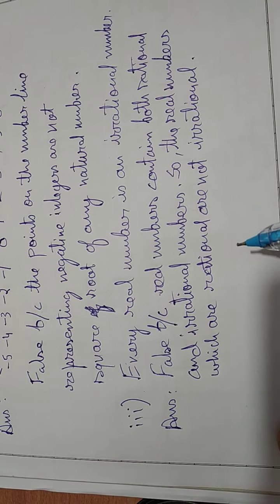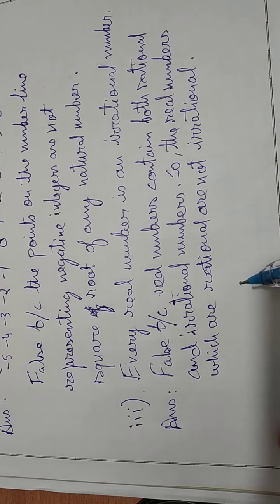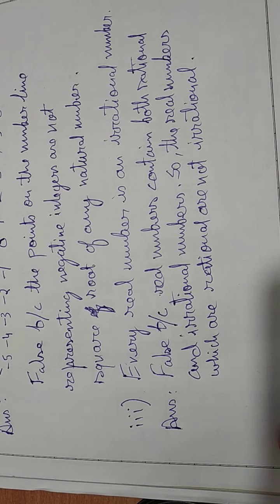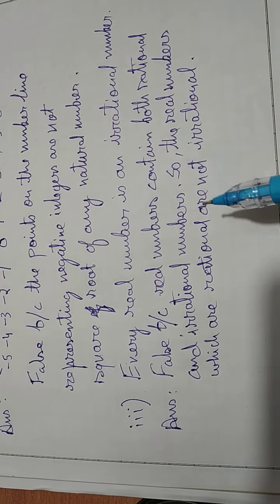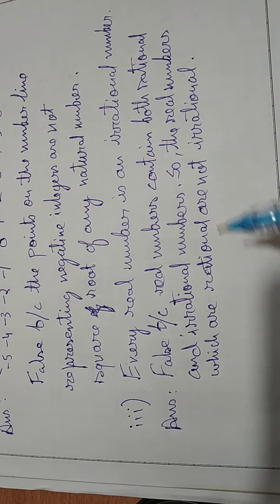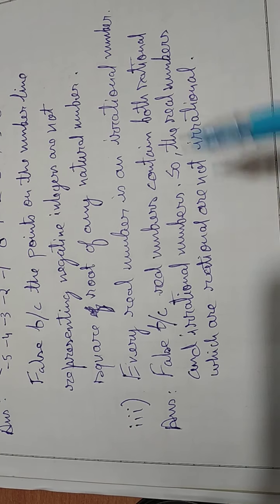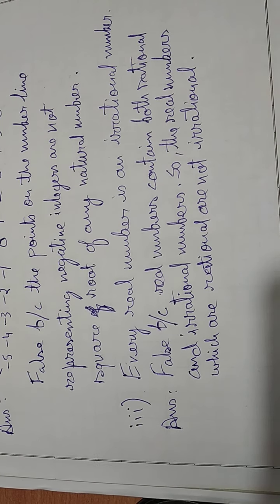The converse of this is true. Every rational is real, or every irrational is real. But if we say every real is rational, or every real is irrational, these statements are false.